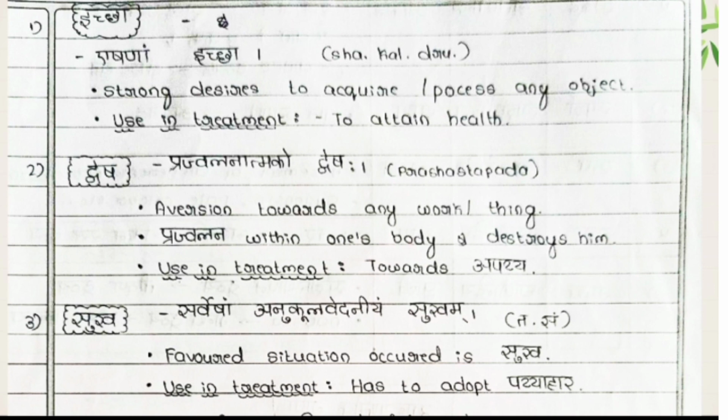How to use it? To attain health, we need to have iccha. Dwesha, prajvalanatmako dwesha: aversion towards any work or anything or anybody is nothing but dwesha. And this prajvalana produces burning; it causes burning to one's own body and destroys him only, not others. The one whom he hates does not come to any harm; it will cause harm to himself only. And its use in treatment: towards apathya, we need to have aversion. Obviously we need to have aversion towards apathya.